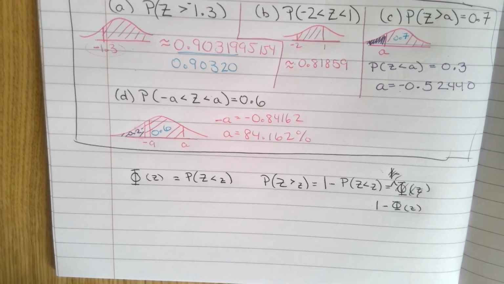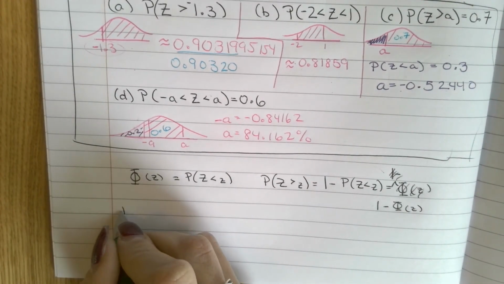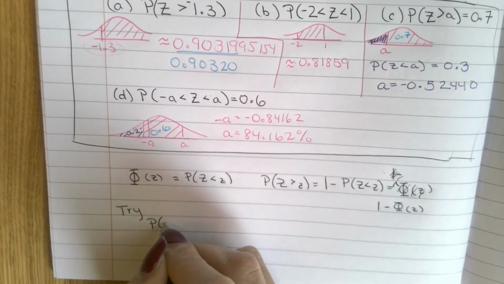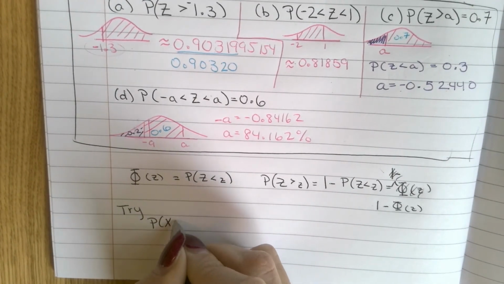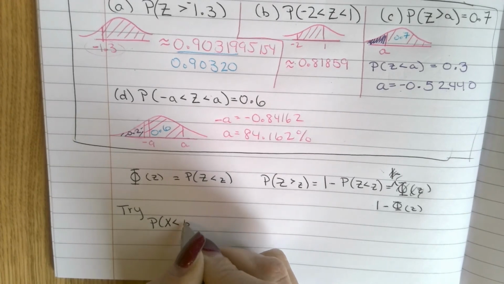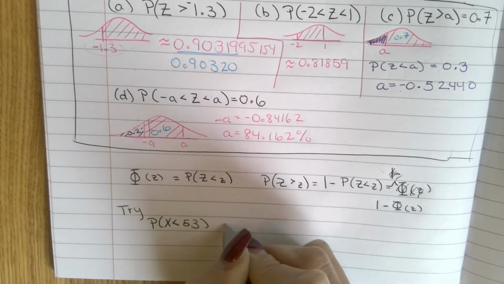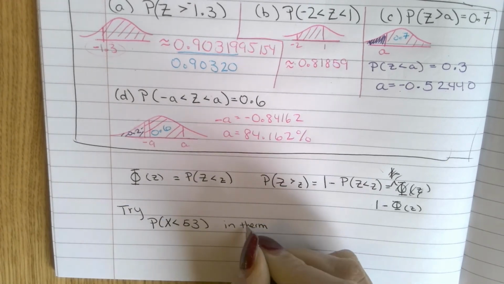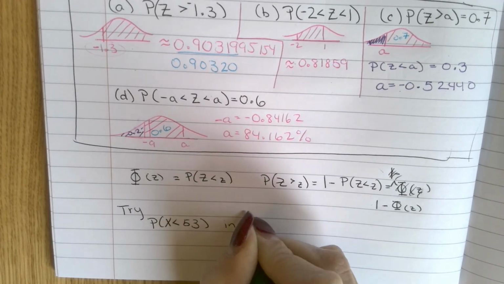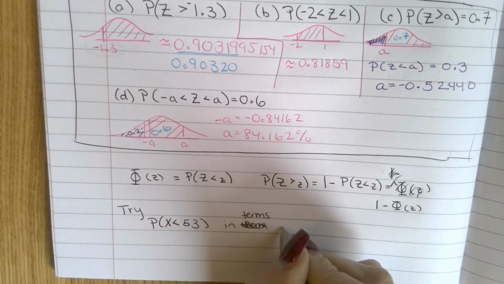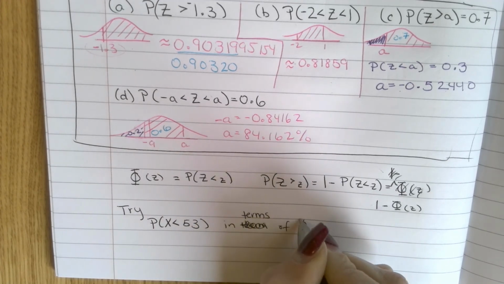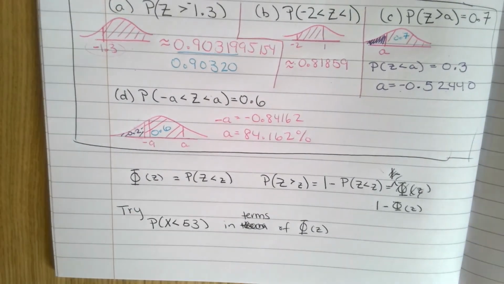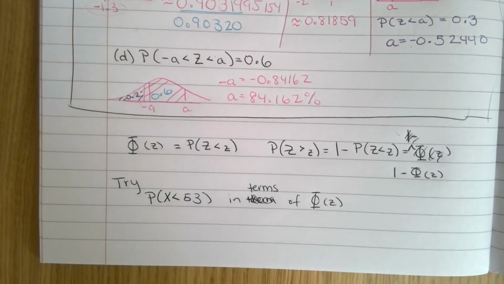So let's try some problems like that. If I ask you for the probability that x is less than 53 in terms of phi Z. So it wants me to write this in terms of phi.